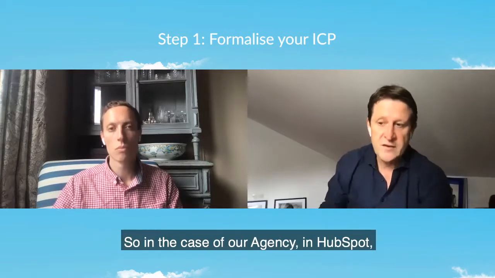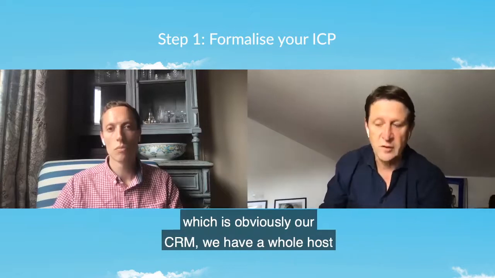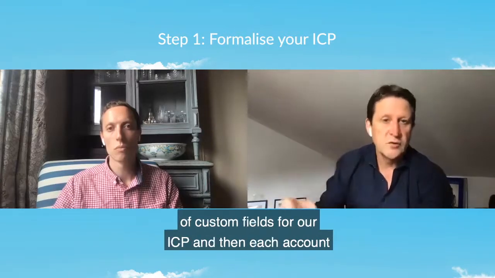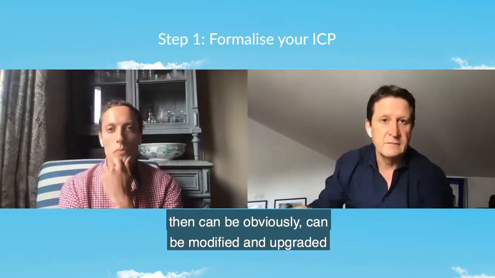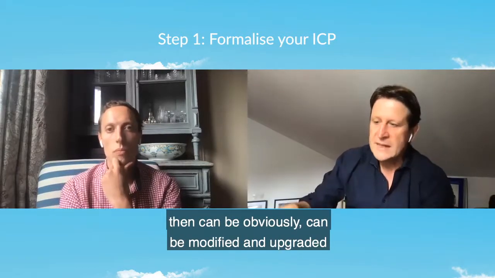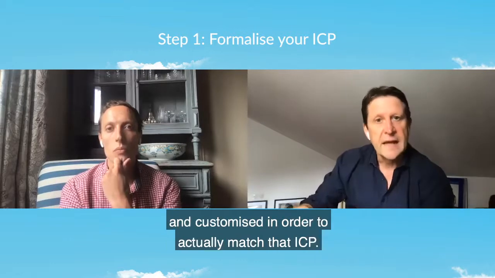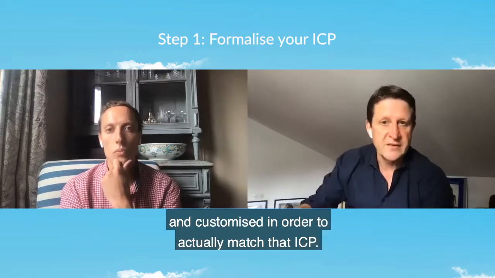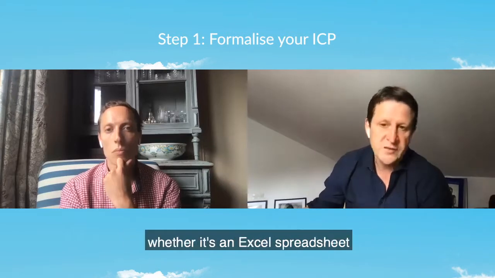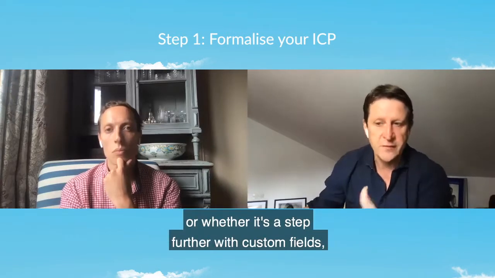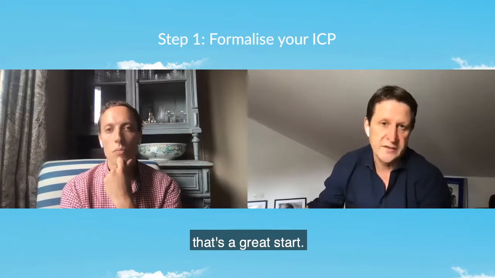In the case of our agency in HubSpot, which is our CRM, we have a whole host of custom fields for our ICP, and each account can then be modified and customized in order to match that ICP. So if you can formalize your ICP, whether it's an Excel spreadsheet or a step further with custom fields, that's a great start.